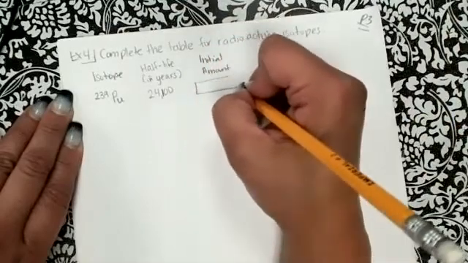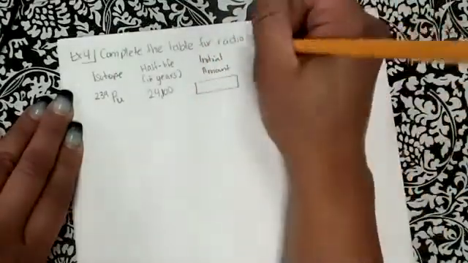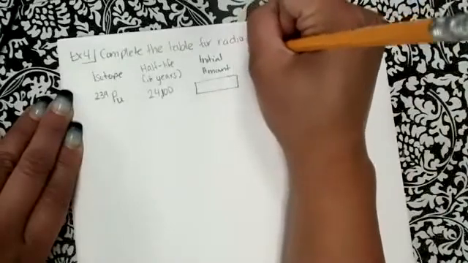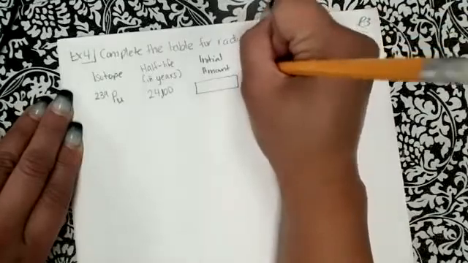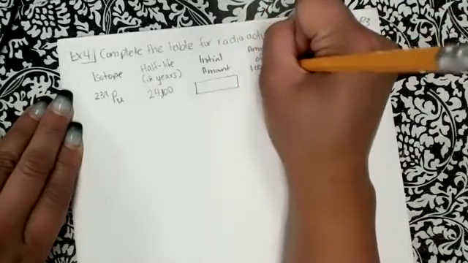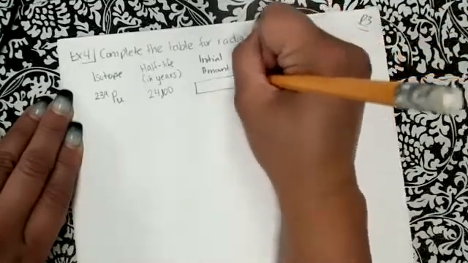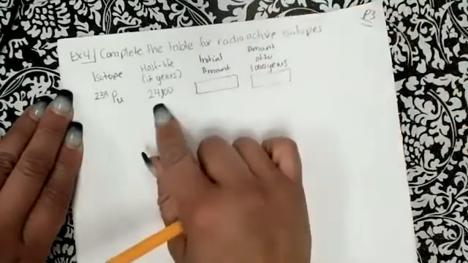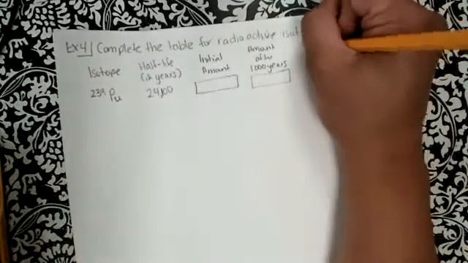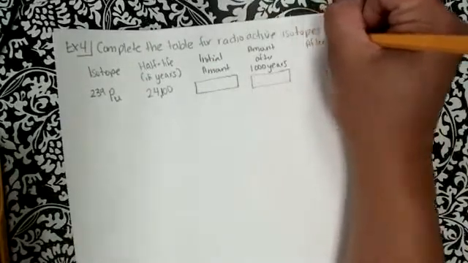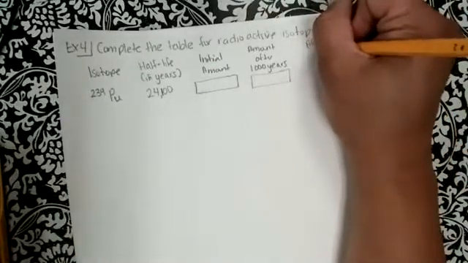So we need to find out what the initial amount is, and the amount after 1,000 years. But they gave us the half-life in years, 24,100. And I'm giving you the amount after 10,000 years.